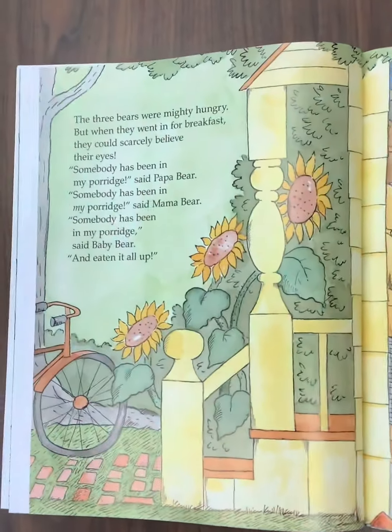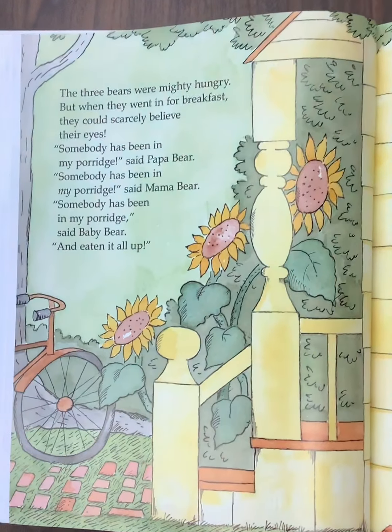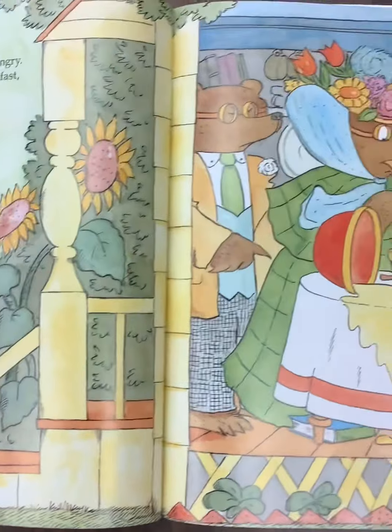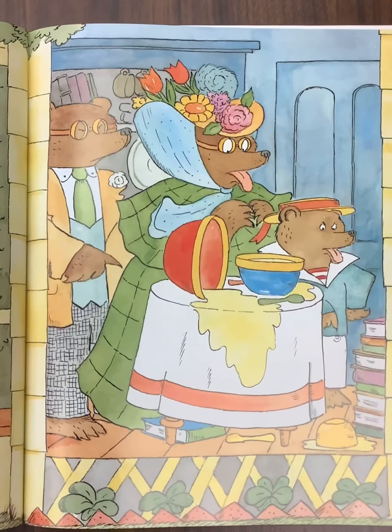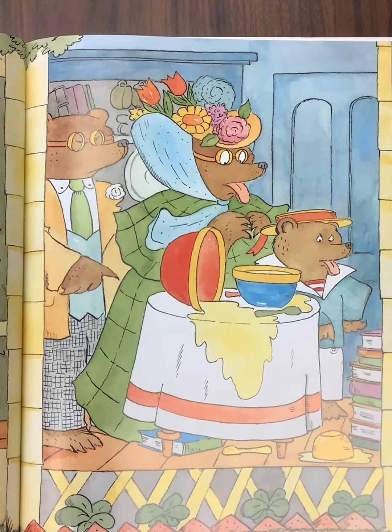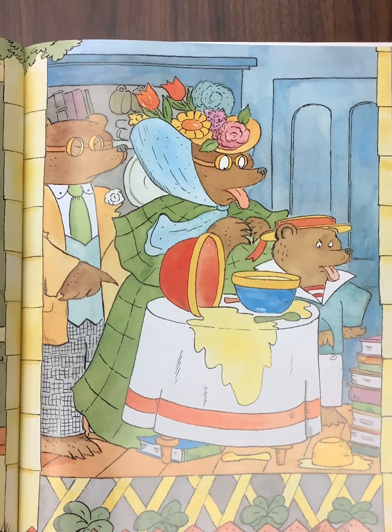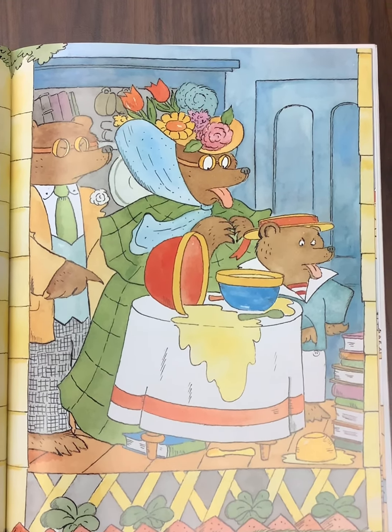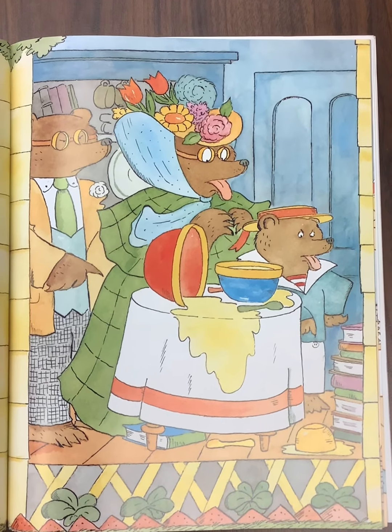The 3 bears were mighty hungry, but when they went for breakfast, they could scarcely believe their eyes. "Somebody's been in my porridge," said Papa Bear. "Somebody has been in my porridge," said Mama Bear. "Somebody has been in my porridge," said Baby Bear, "and eaten it all up."